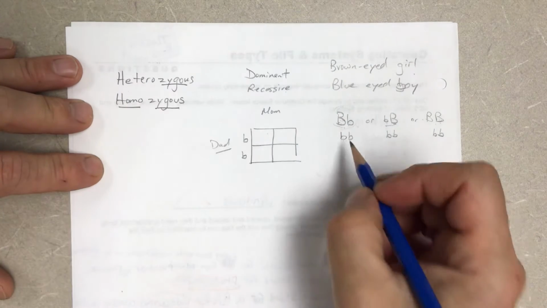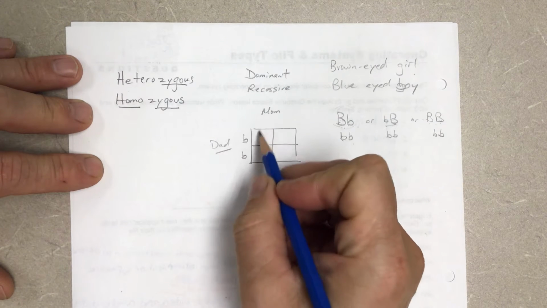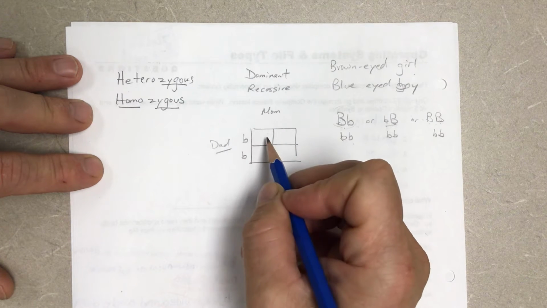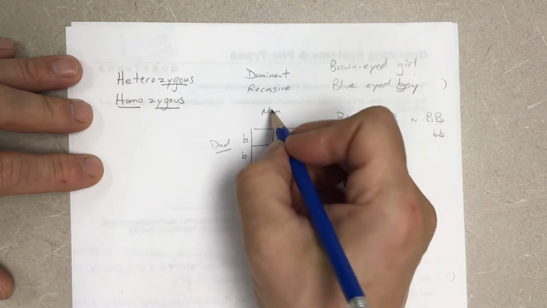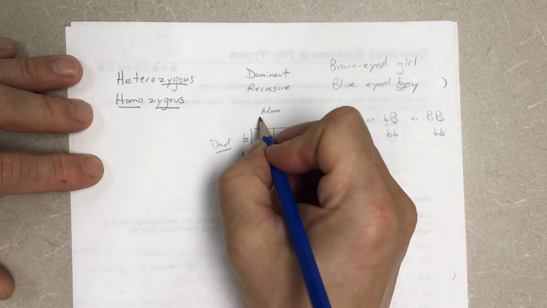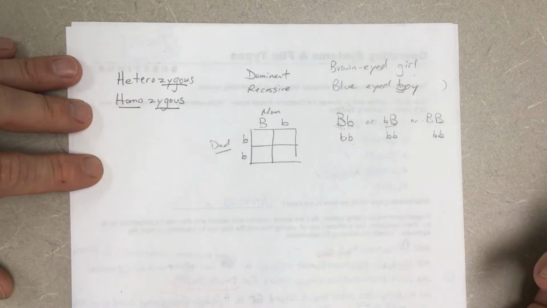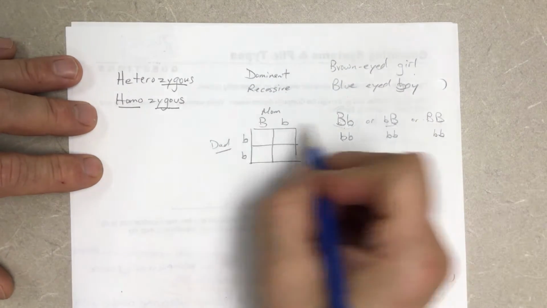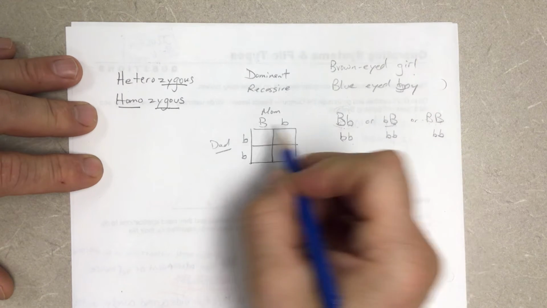So we're talking about zygotes, though, which means tiny babies. When we're talking about sperm and egg, sperm from dad and egg from mom form a zygote. That's where the zygote comes from. Let's take a look at mom. We're going to call her heterozygous: one of each, which is a little bit more interesting. Heterozygous means one large, one small. And that's all that means.